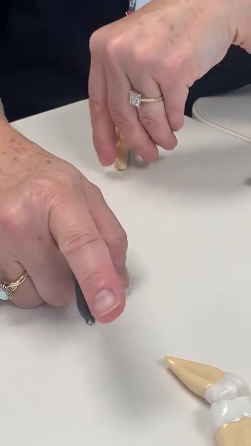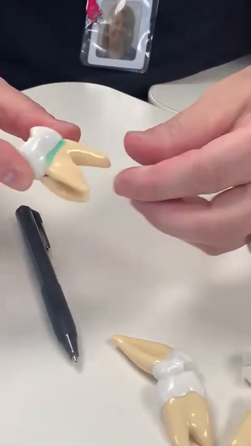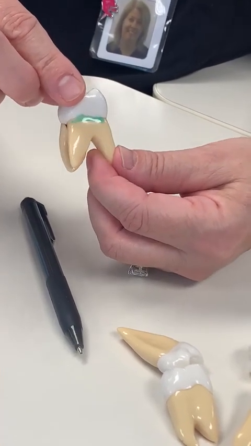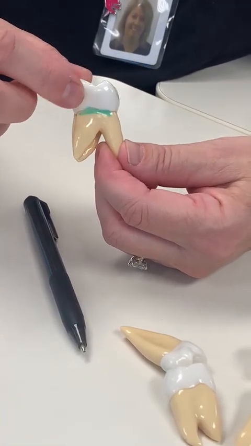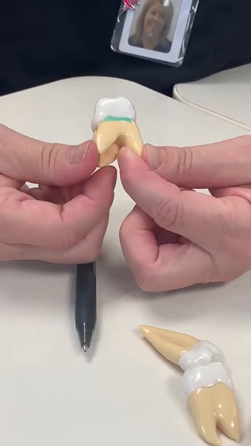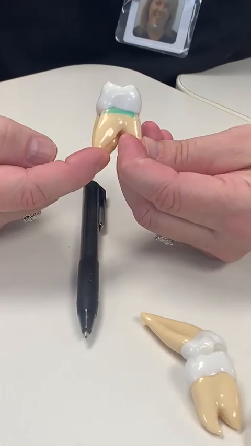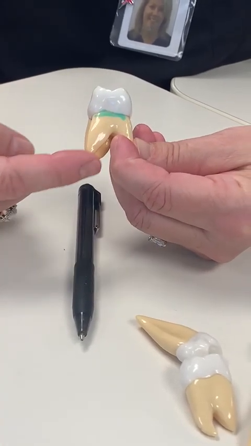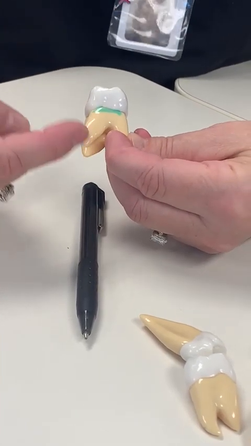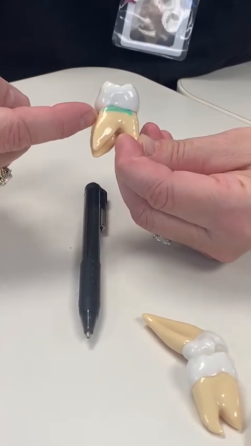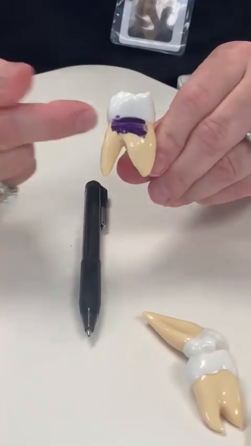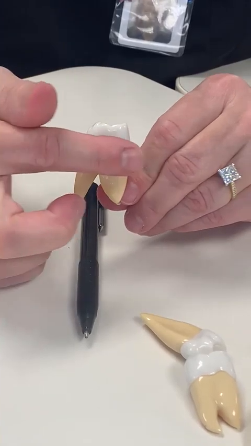Okay, so another thing that you might encounter on your practical exam is this. We all know that this is the CEJ, but if you just say CEJ, that's not enough. You have to know whether this is mesial, distal, buccal, lingual. So we're going to evaluate the root of the tooth. And in this situation, I can see part of the mesial buccal root from this aspect. So I know that this is the distal buccal. So this is the distal CEJ. So if this is distal, that makes this mesial. So this is the mesial root trunk.